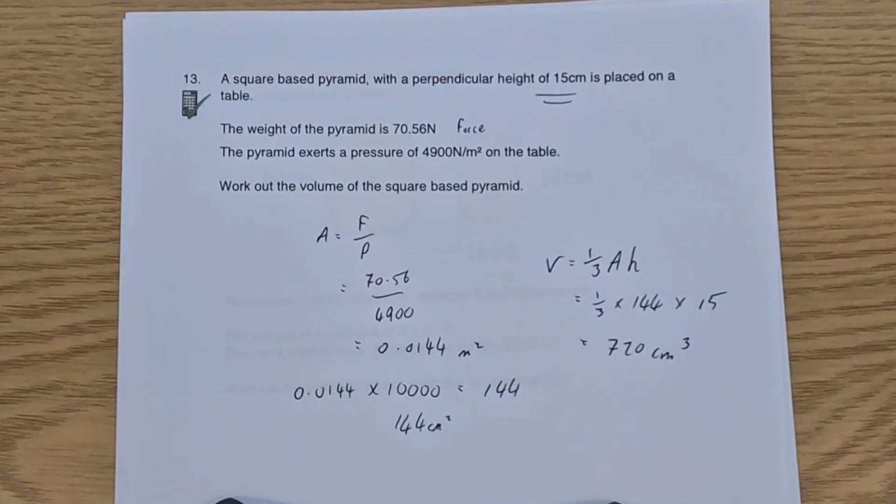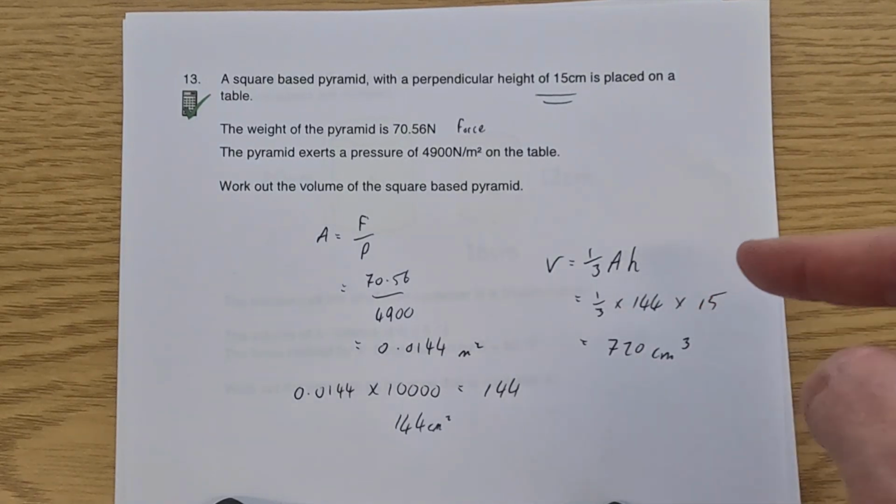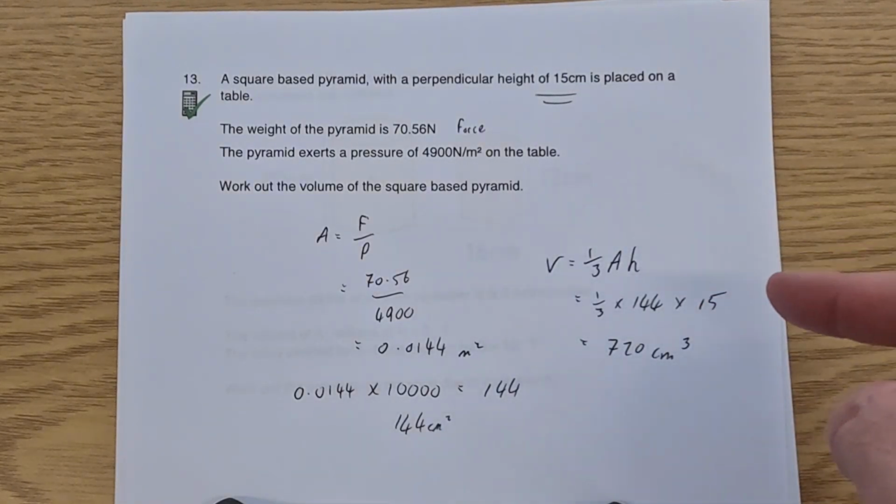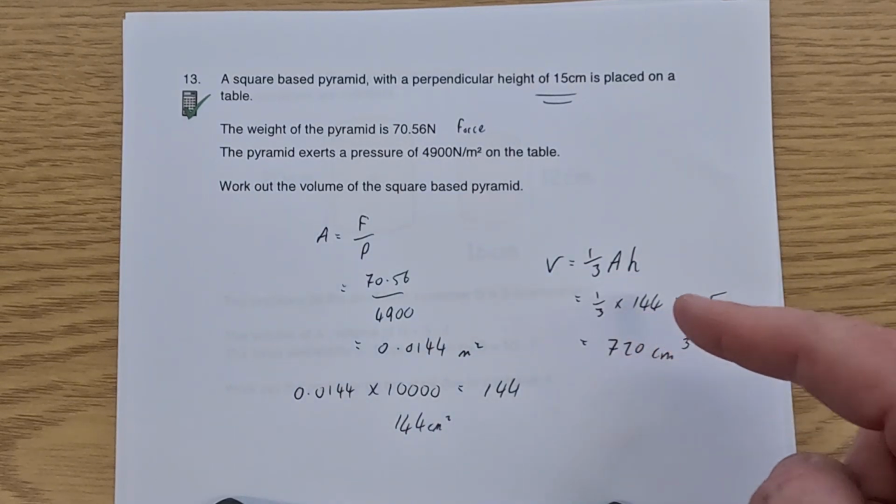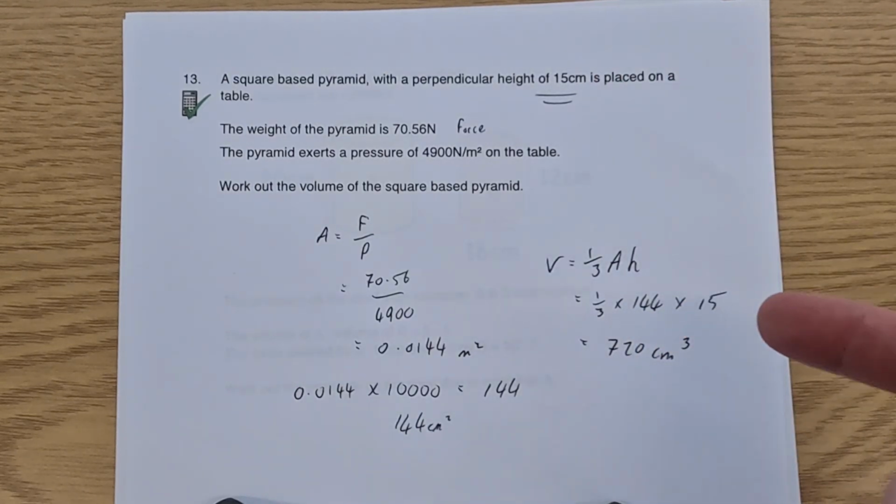That's times it by 100 and 100 again. Then we use the formula to find the volume of the square base pyramid, which is a third the area of the base times the height. The area of the base is 144 and the height was 15, so we've done a third times 144 times 15, and that's 720 centimeters cubed, and that's it.